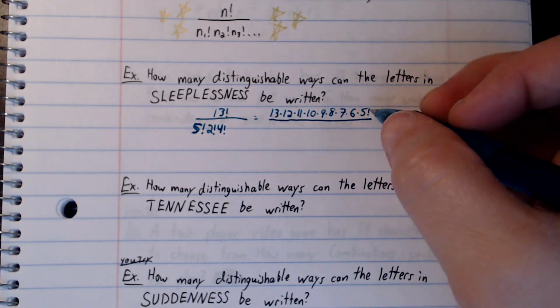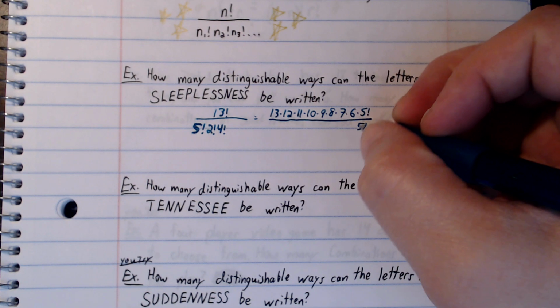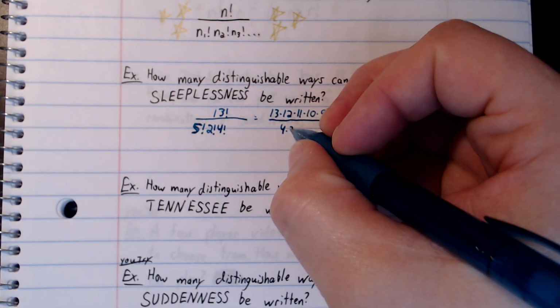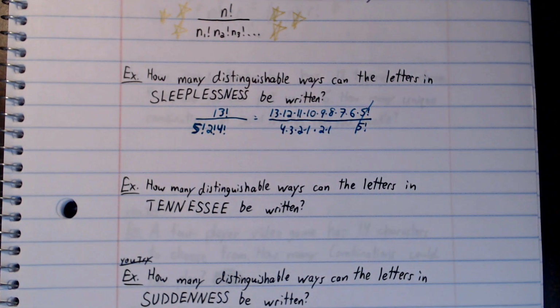And I knew I could stop there because this is the highest one I have. So I'm going to lift it right here and get rid of it right away. These I'm going to expand. 4, 3, 2, 1, and then 2, 1. So let's see.